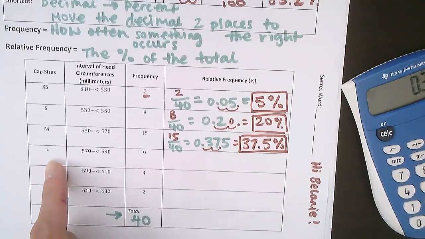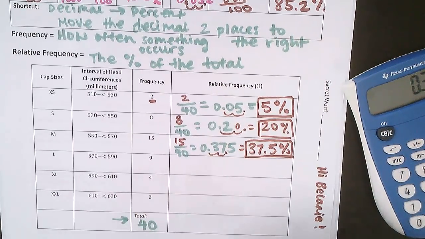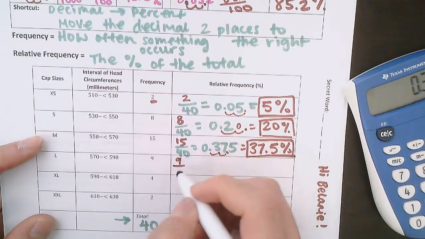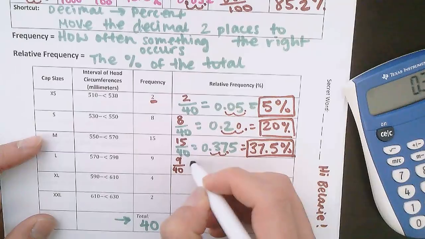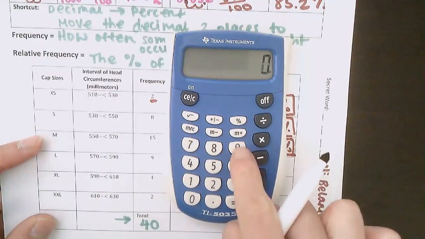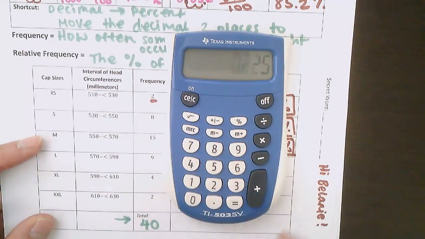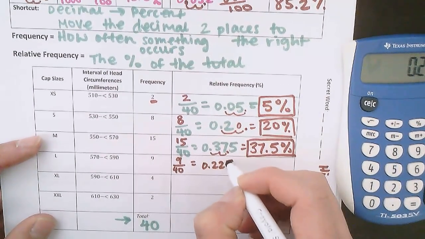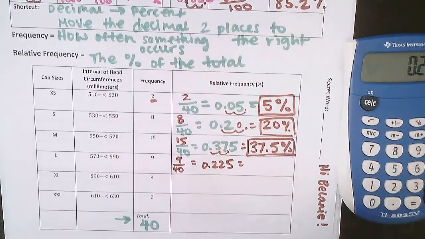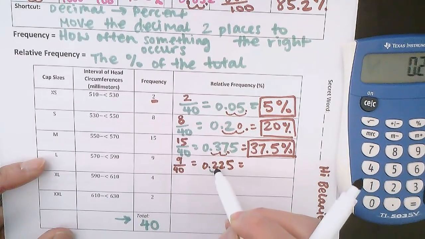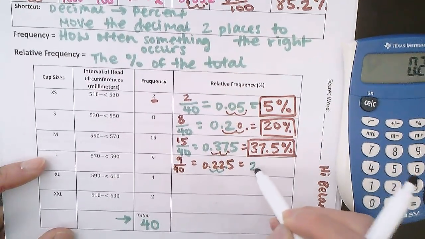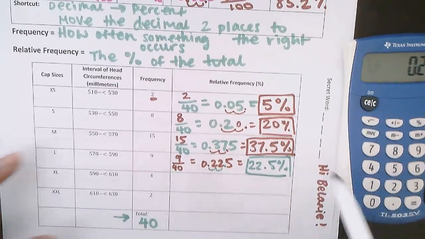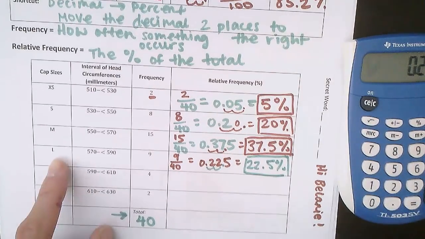9 people said they were a size large. So that's 9 out of 40 total. Do the math here. 9 divided by 40 equals 0.225. What is that as a percent? Move the decimal 2 spaces to the right. That would be 22.5%. That's the percent of people that have a large size cap.